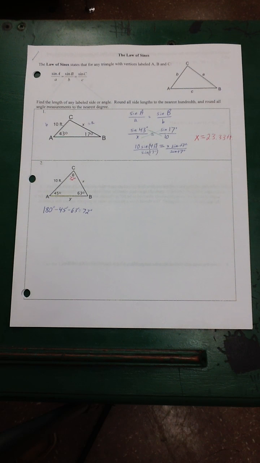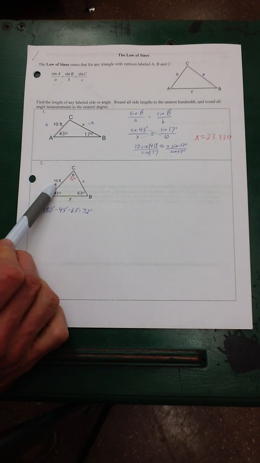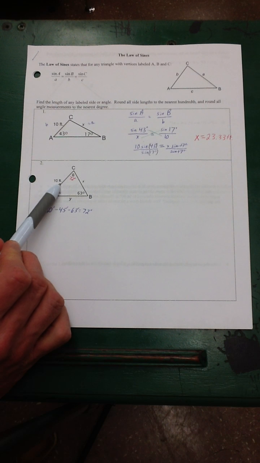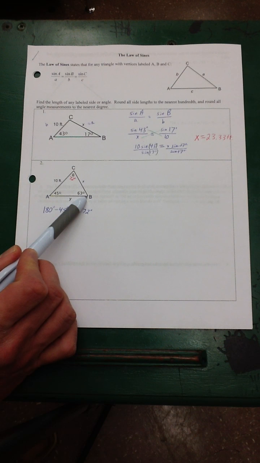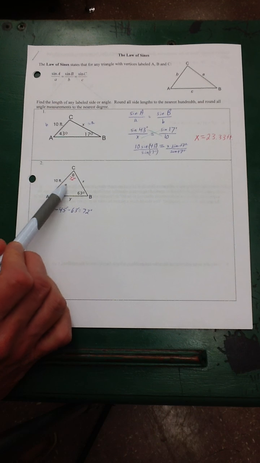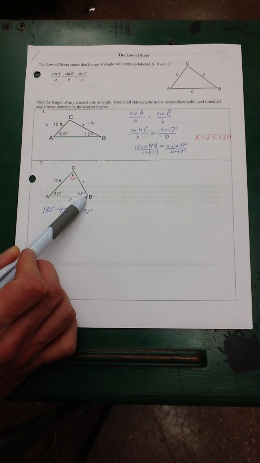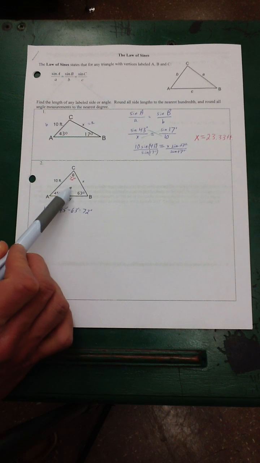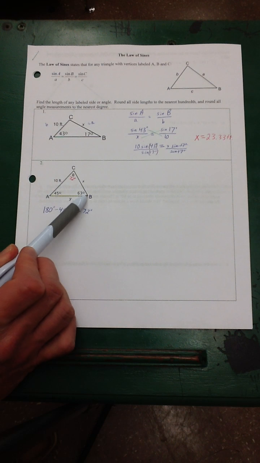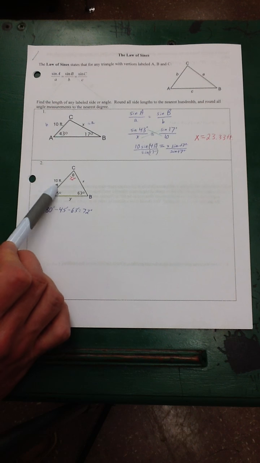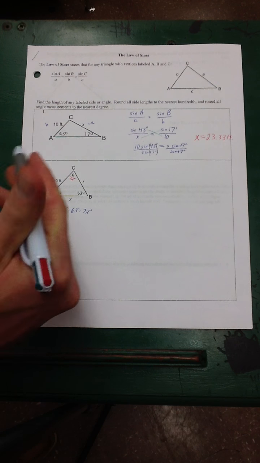We also know this is 10 feet, and this is opposite. It is across from capital A. Sorry, I pointed to B and said A. Because this is across from capital B, that's what I meant to say, sorry about that. I need to learn my alphabet. Since this is across from capital B, this is little b. Let's label that.